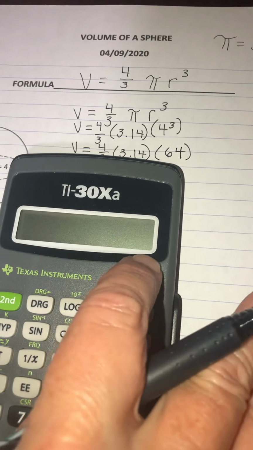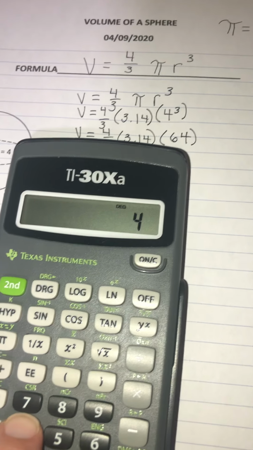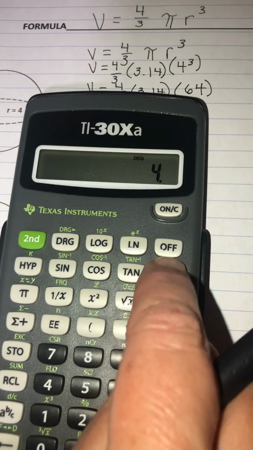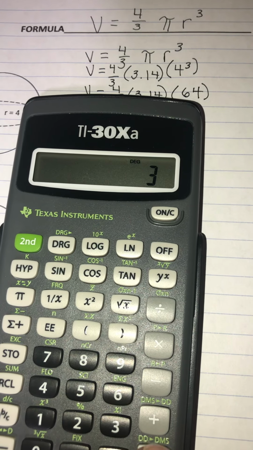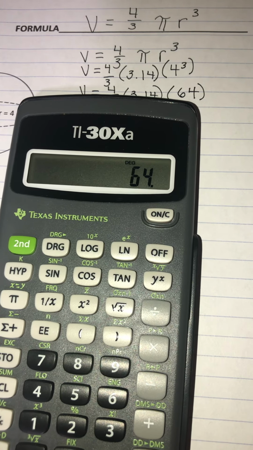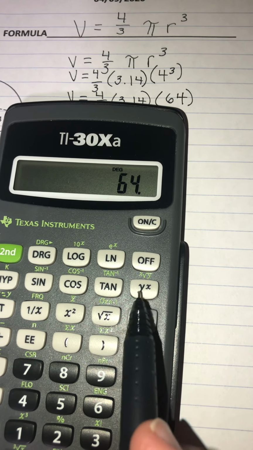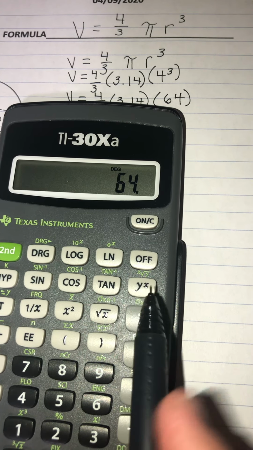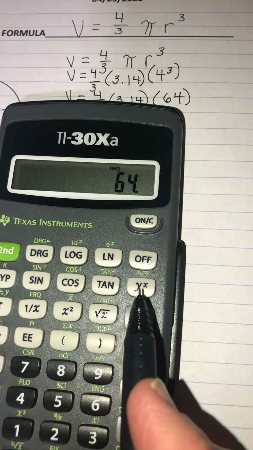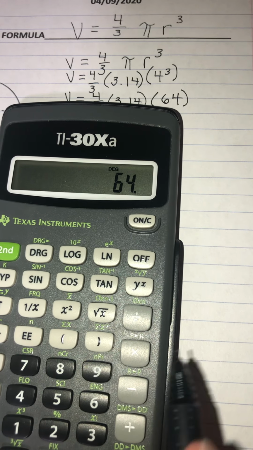Now, if you have a TI-30XA calculator, you could just hit 4 yx 3, and it would cube it for you. That's 64. So you could hit this button and then put the 3 for 4 yx 3 equals, and that would cube the number for you.